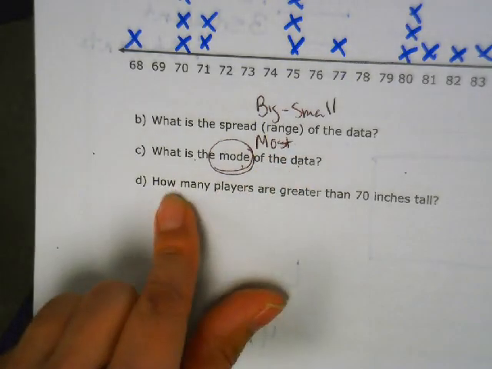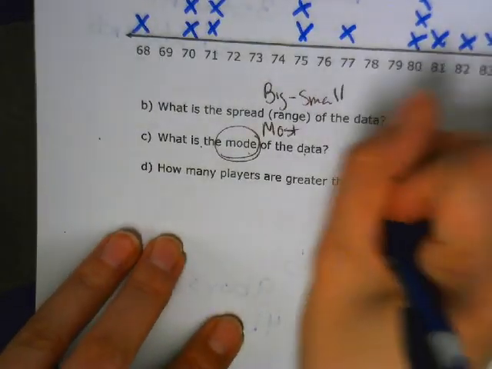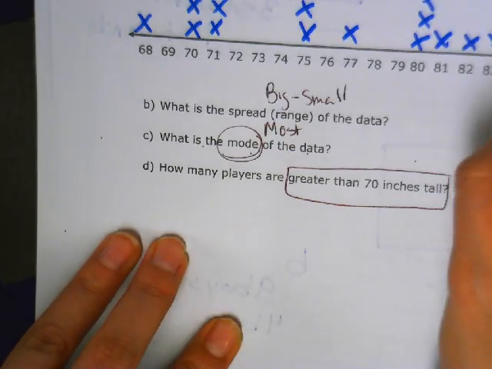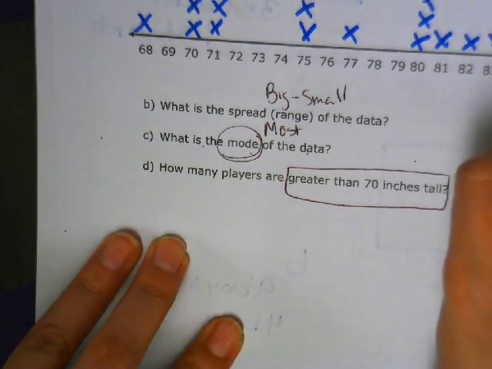And then, how many players were greater than 70? Greater than 70. Wait, including 70, right? No.